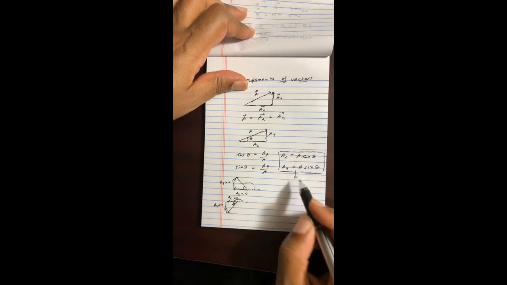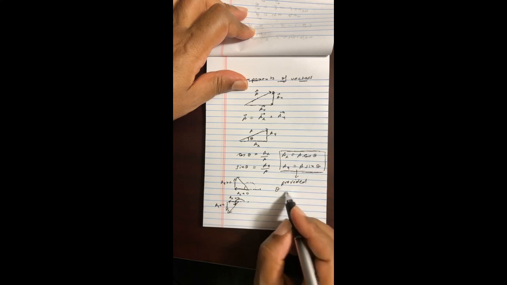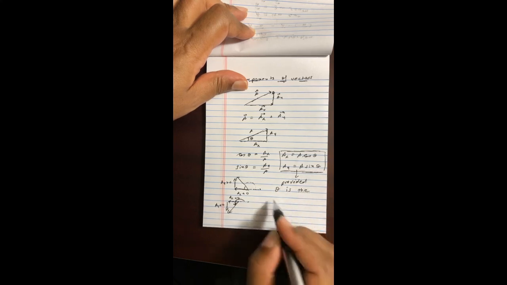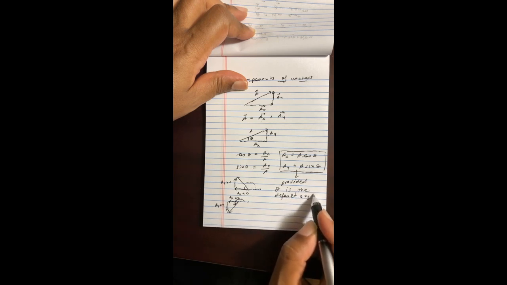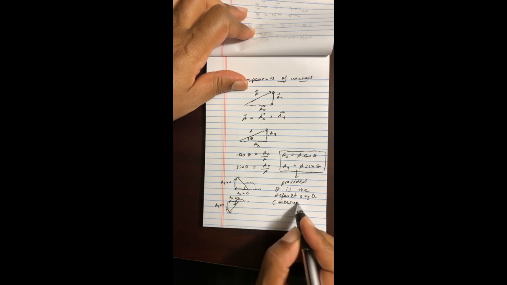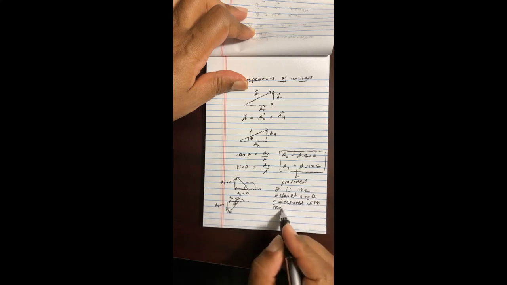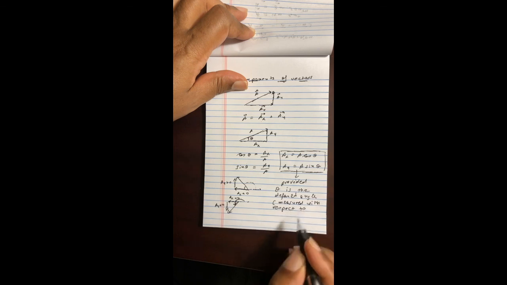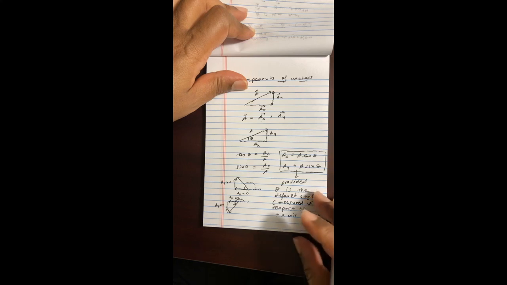So let me say over here, provided theta is the default angle, which means measured with respect to the positive x-axis or east, if you use this angle, your calculator will always give you the right sign for the components.